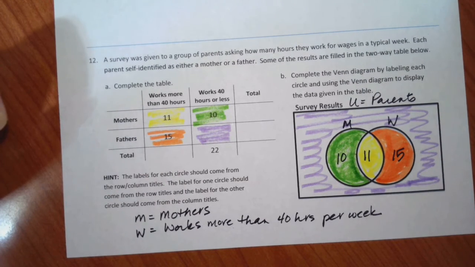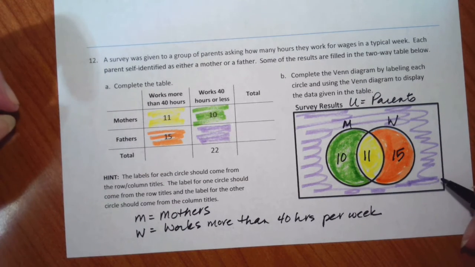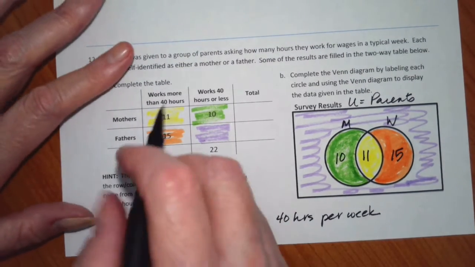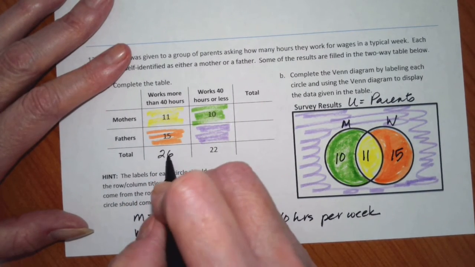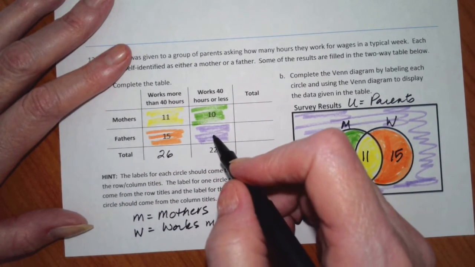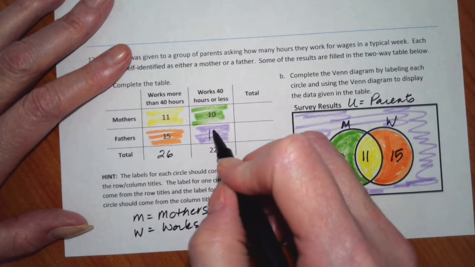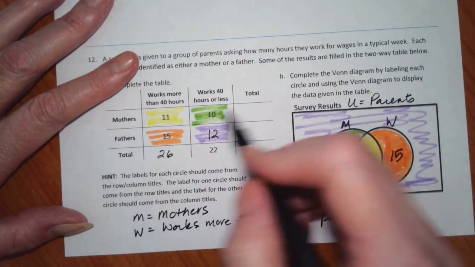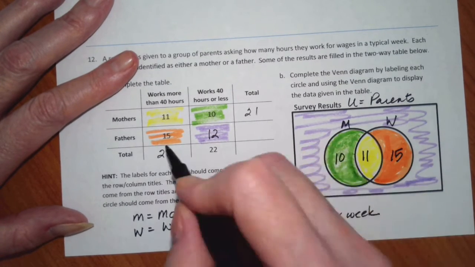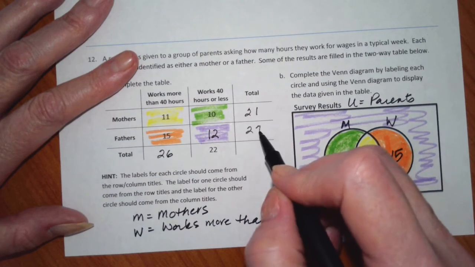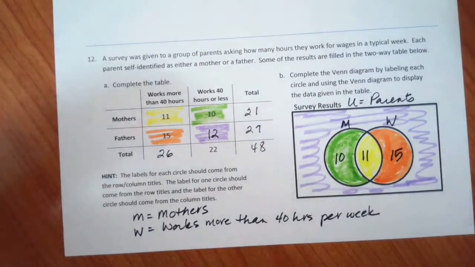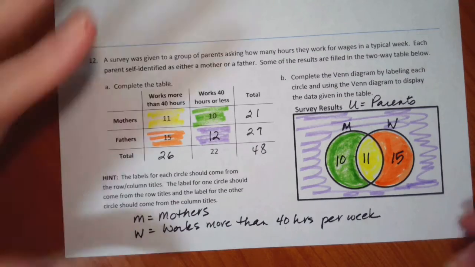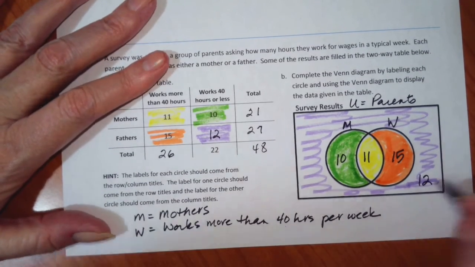And then we're going to have to figure out how many there are on the outside. Well, the total here is 11 plus 15, of course, gives me 26. 10 plus this gives me 22, so of course that's 12. So that is 21, that is 27, and in both directions they better add up to 48, which in fact they do. Okay, so now I know that this part is 12.